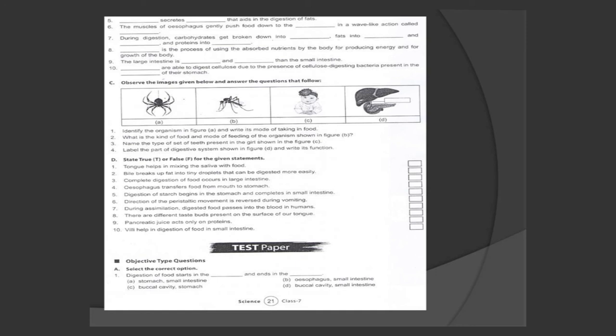Then C, observe the given figure. First spider, second B mosquito, C infant, D liver and pancreas in the human digestive system. Identify the organism in given figure A, spider, and write its mode of taking food, sucking. What is the kind of food and mode of feeding in organism shown in figure B? Mosquito will suck blood.